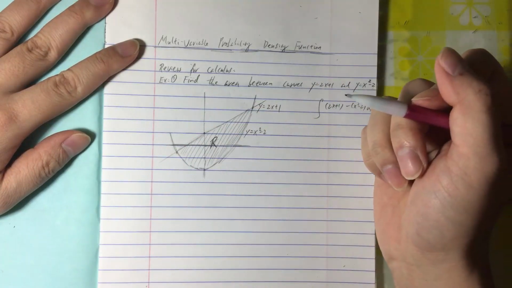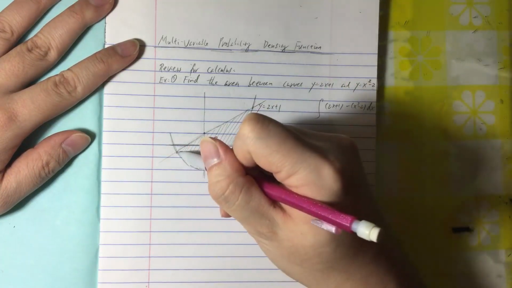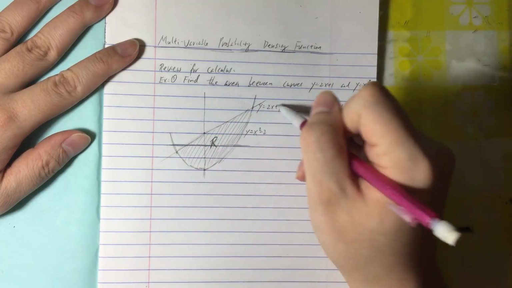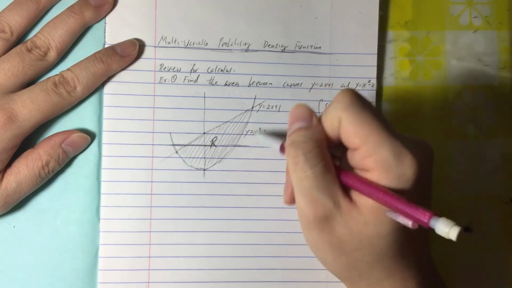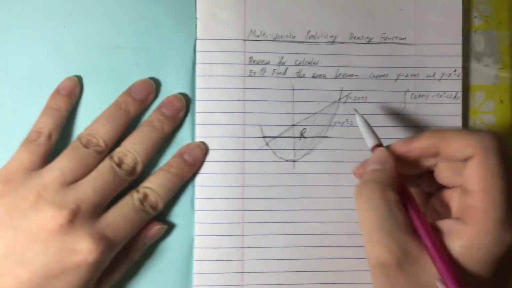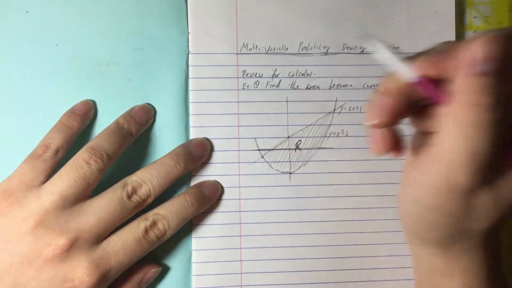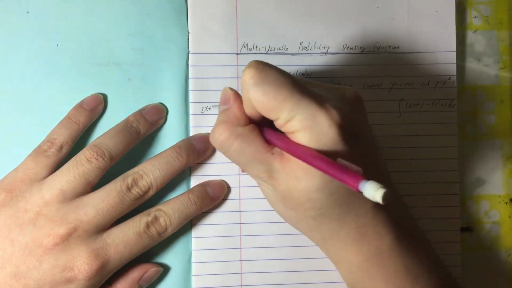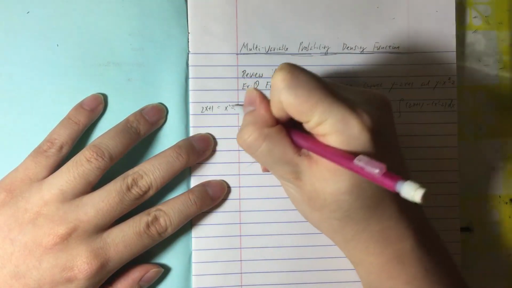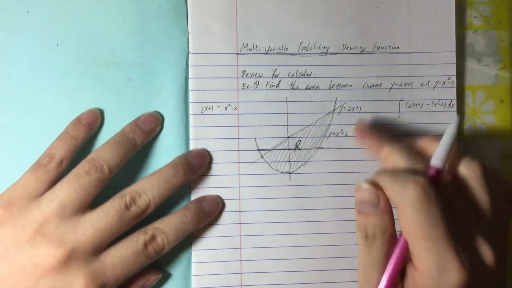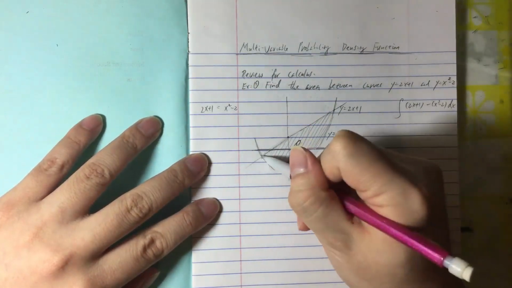How do we find the left endpoint and right endpoint? Here we can see that the left endpoint and right endpoint are the intersection of these two curves. So I can set these two equations equal to each other: 2x plus 1 equal to x squared minus 2. Solve the equation for x, and we can find the left endpoint and right endpoint.